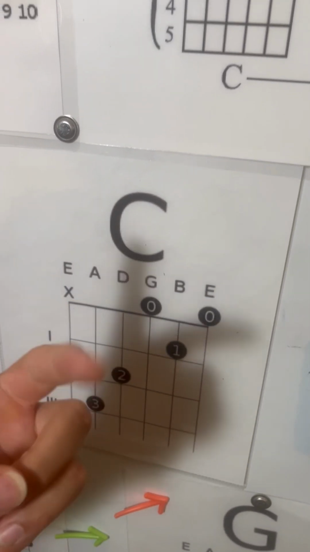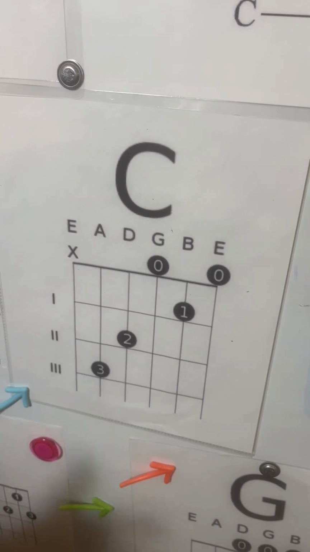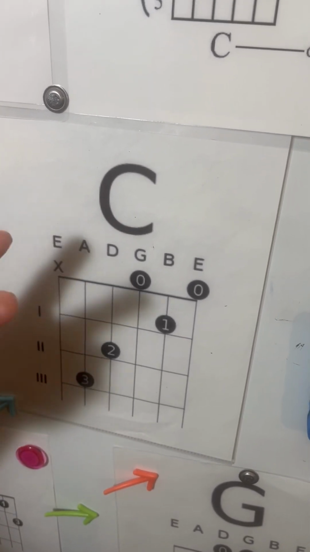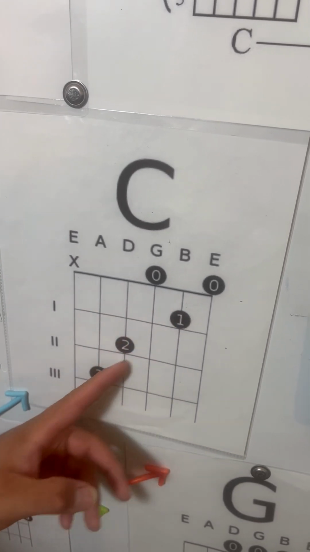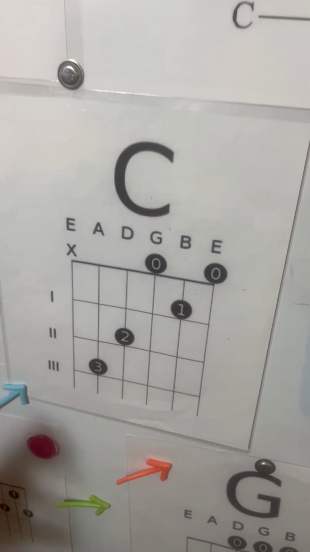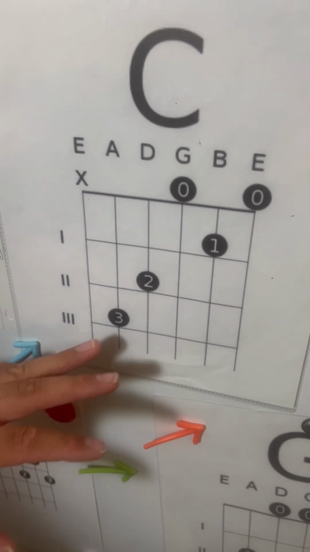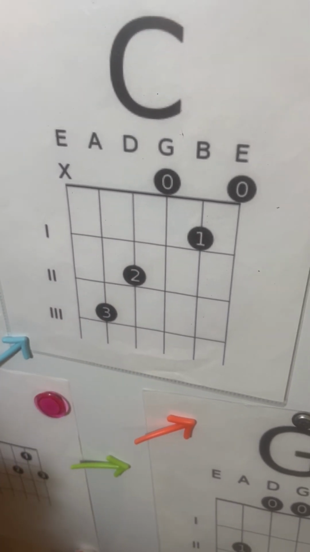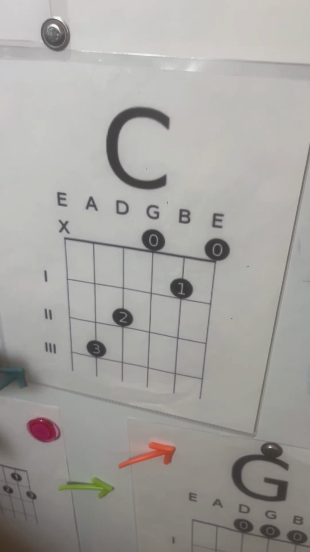So first finger, second finger, third finger, or fourth finger, right? They also have other names: index, middle, ring, and pinky. But I like to use numbers because it's just easier to put a number there. But like I said, sometimes they won't even have a number. Sometimes it'll just be a straight point, and you kind of have to figure out, that's when I say you can figure out your own chord, your own style.